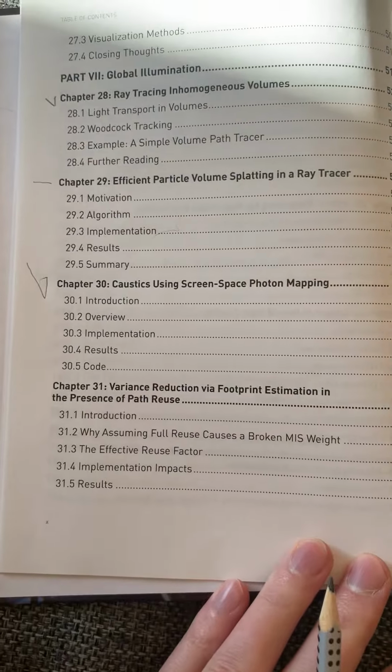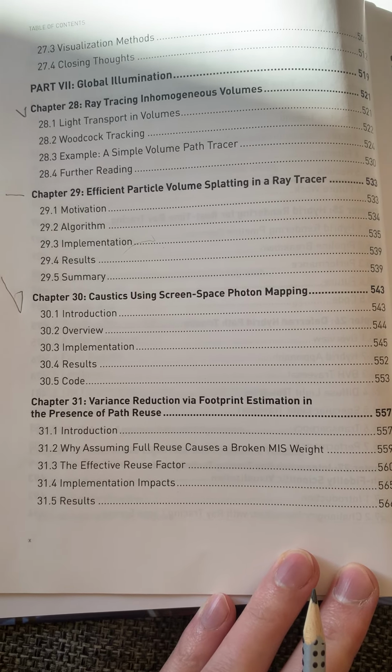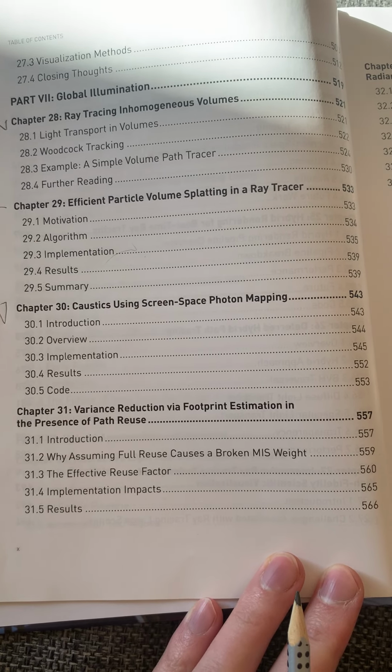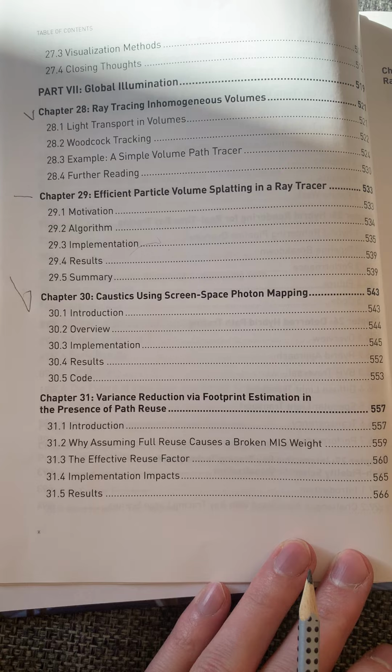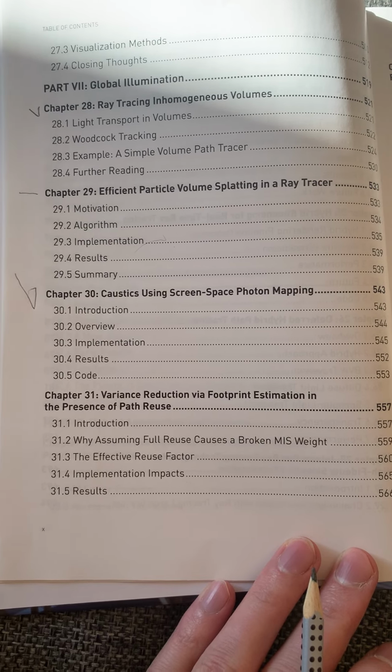And chapter 31, variance reduction via footprint estimation in the presence of path reuse. This chapter will be very useful for people who worked before with a rendering technique called VCM, vertex connection and merging.